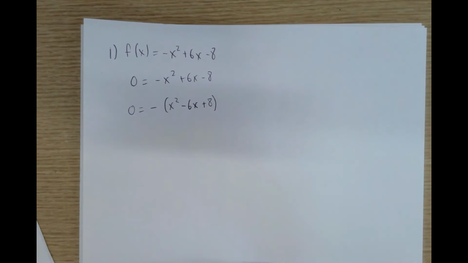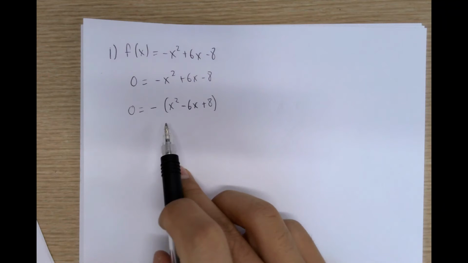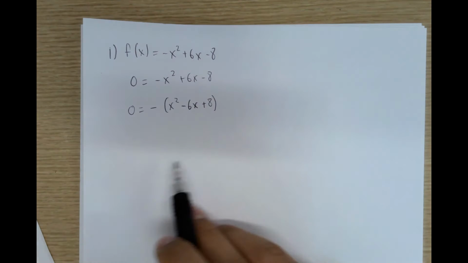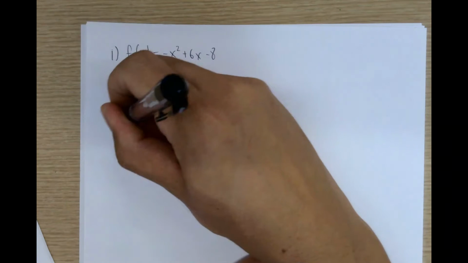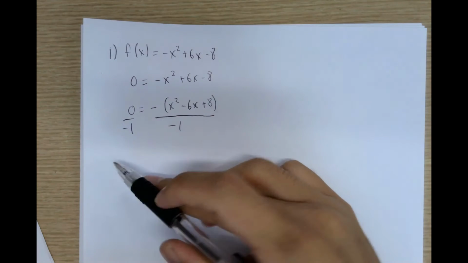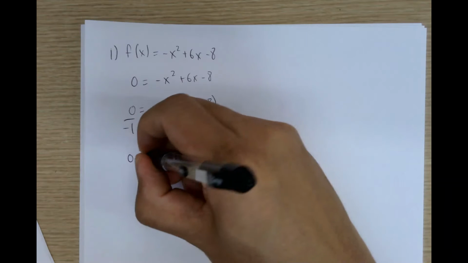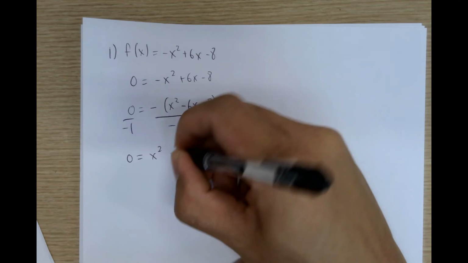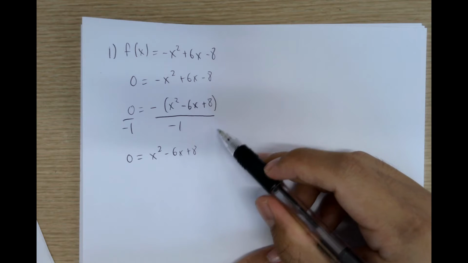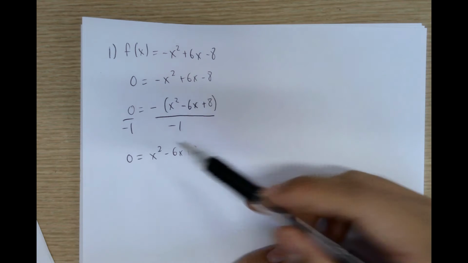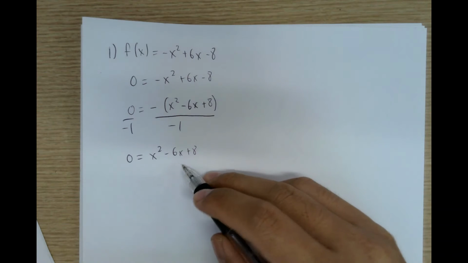Okay, so the next thing we want to do, and again, the reason we do this is we're trying to manipulate it to find the zeros or the roots, is divide both sides by negative 1. Anything that divides into 0 is just 0. So we have 0 equals x squared minus 6x plus 8. The reason we divide by a negative is to get rid of the negative from both sides. Now we can go ahead and use our technique from last week.